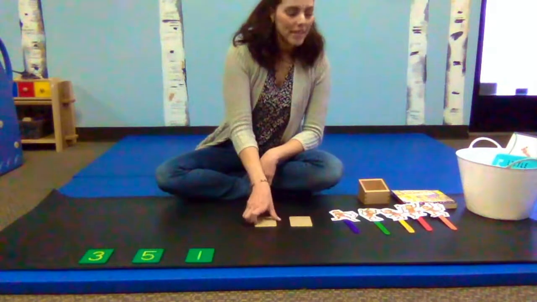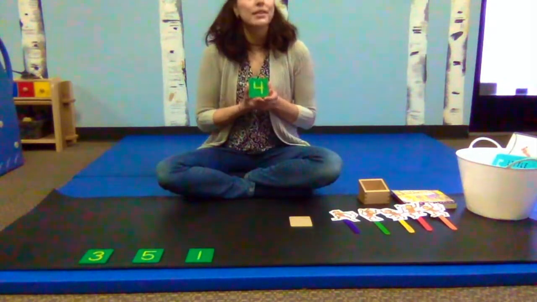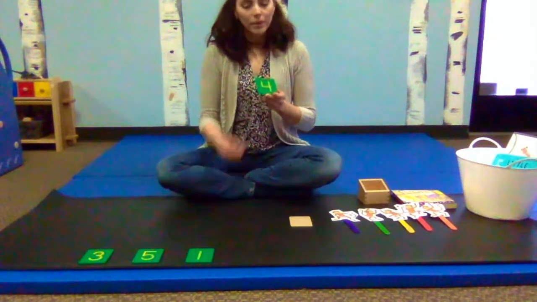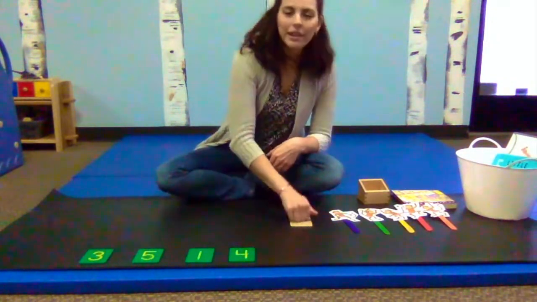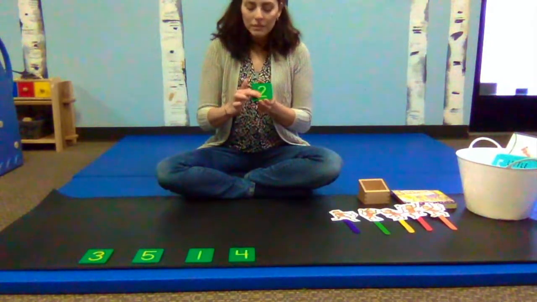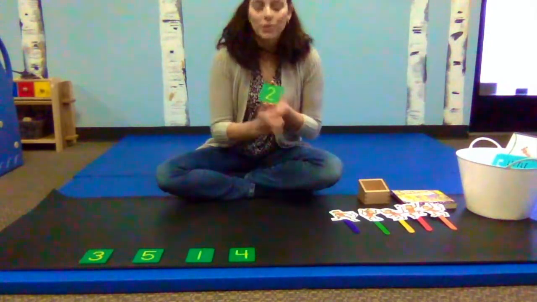Knock, knock, knock. Who is it? This says 4. Make an L, but wait, there's more. Add a stick to make a 4. And the last number, knock, knock, knock. Who is it? This says 2. Half a heart will never do. Slide to the right to make a 2.